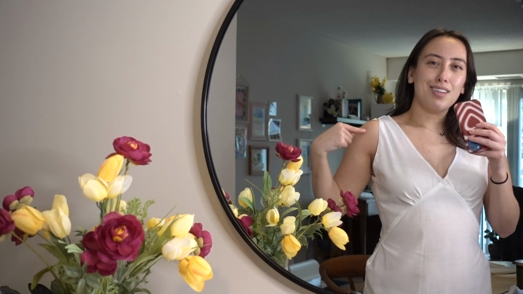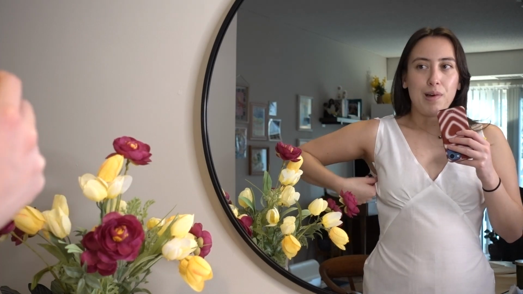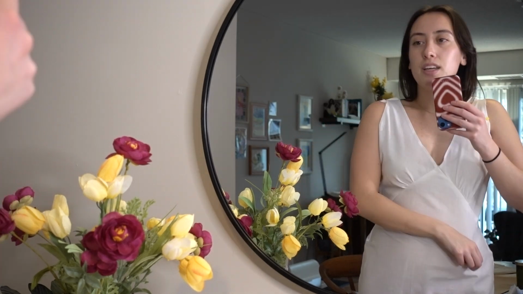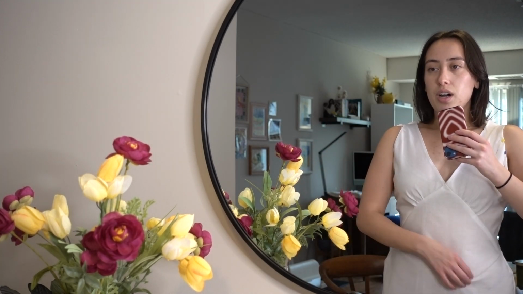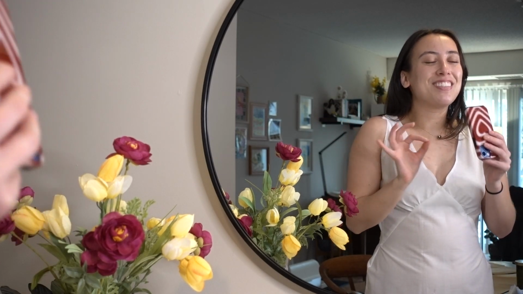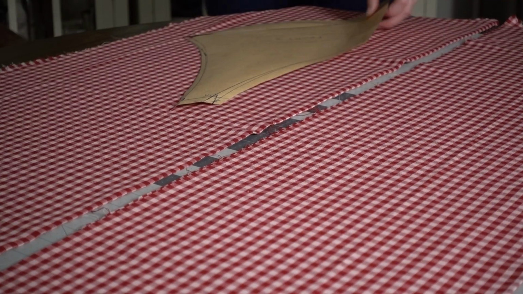I like the coverage I'm getting over in this area now. It is a little loose though, and it was already loose, right? It could just be because we don't have darts anymore. I'm not 100% sure, but I think overall I'm really happy with the way this is sitting on me. I think I'm ready to cut out the actual pattern. So let's get going and make this into an actual dress.